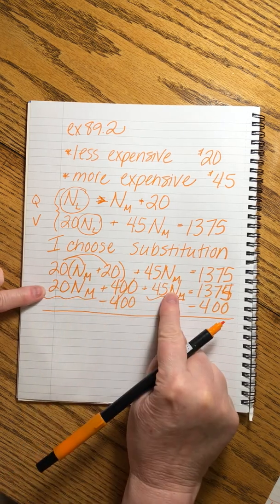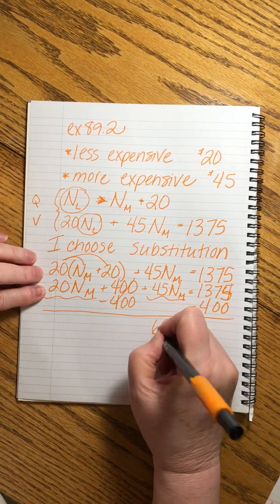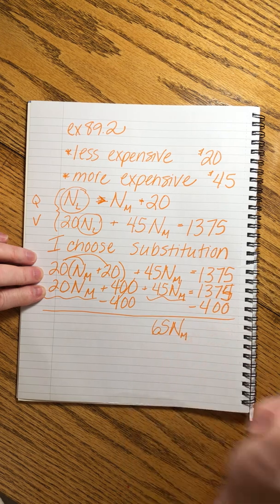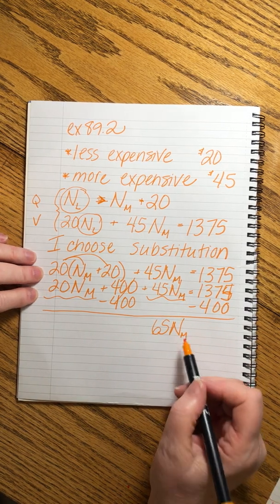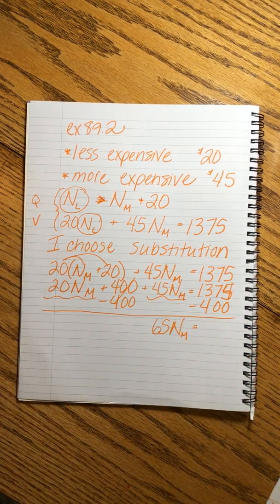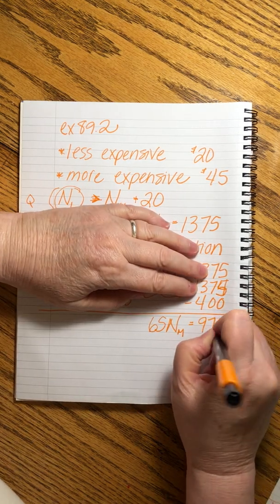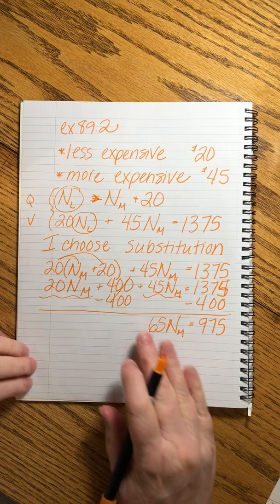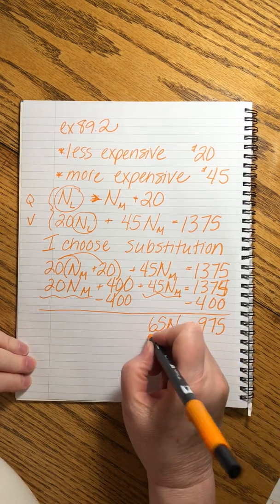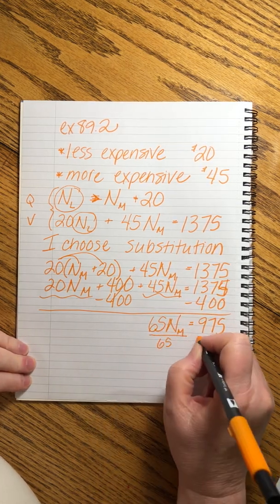This cancels, I get 65 times the number of more expensive dresses equals 975. Oof. I'm hopeful that that number will go into that evenly, but boy, it looks rough, doesn't it?